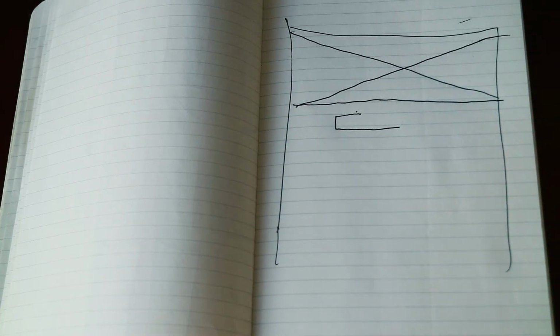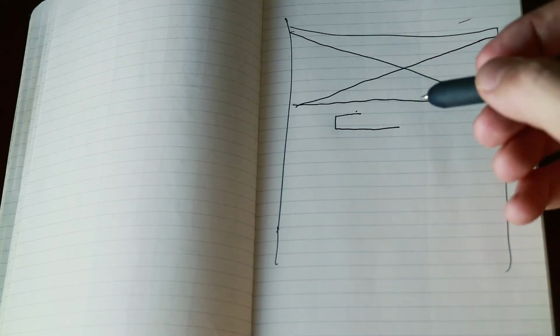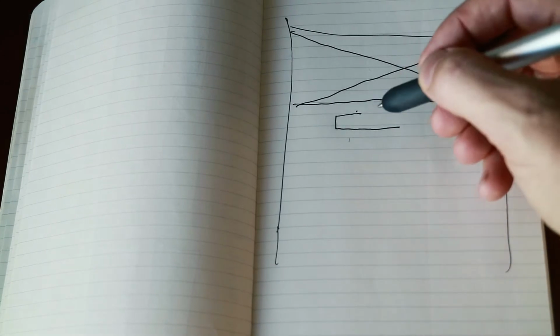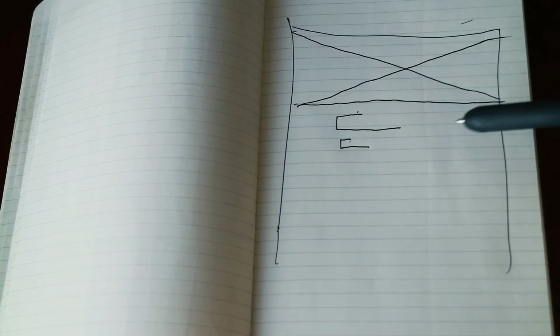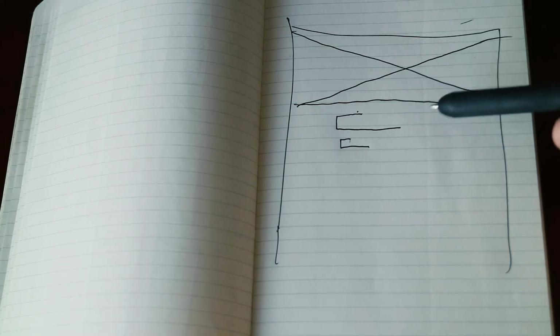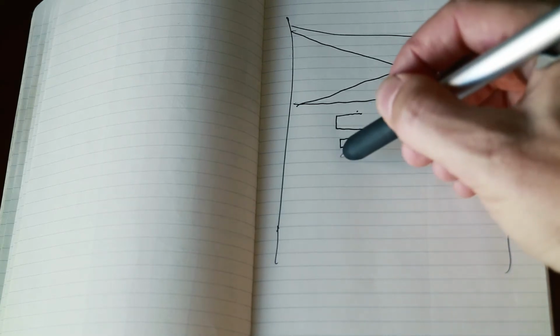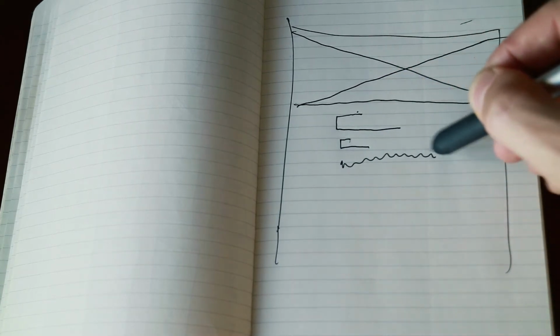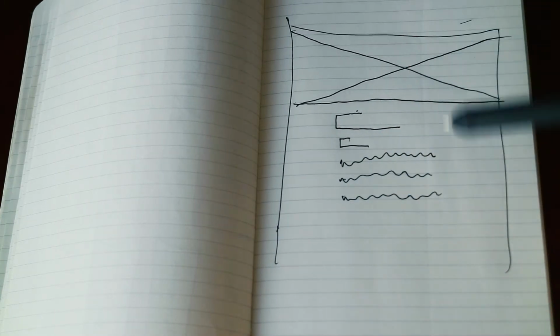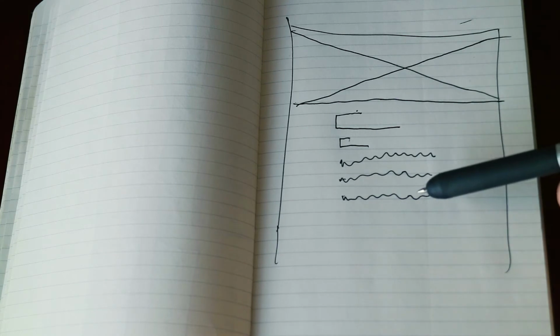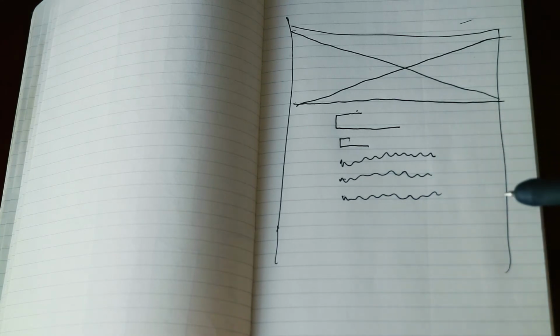If I want to do a sub headline, I'll do a similar thing, a little bit smaller. You can see how that's pretty large, so I'll do a smaller one like that. That tells me that's a sub headline. And if I have body copy, then I just do squiggles like this. This shows me that this is going to be body copy. So we have an image, a headline, a sub headline, and some body copy.